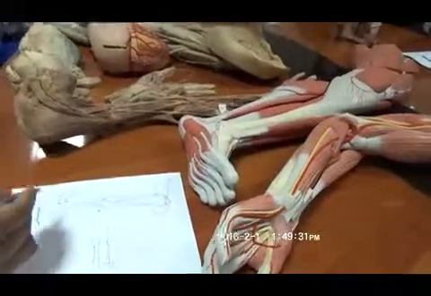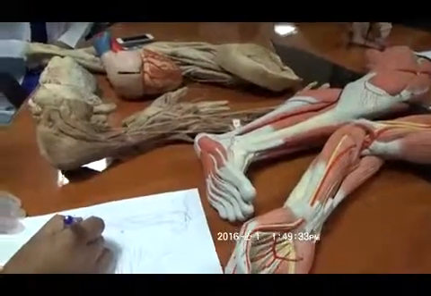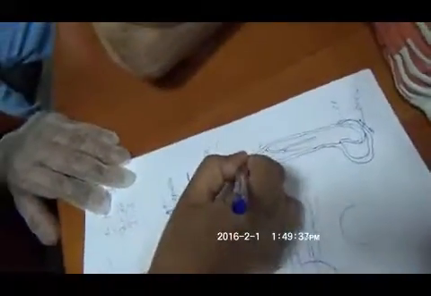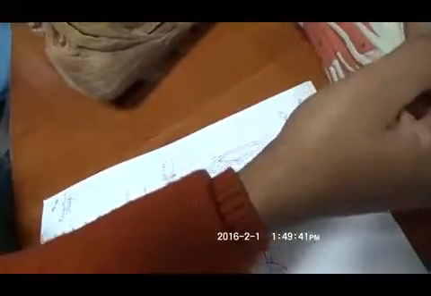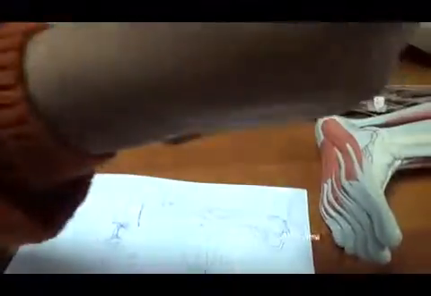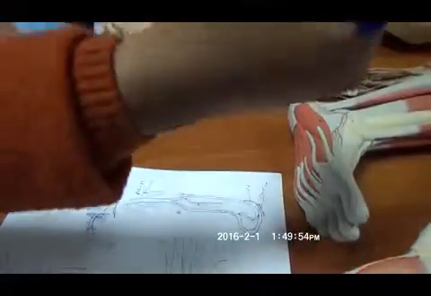Here, from the brachial artery you have branches called collateral branches which run towards the elbow joint. Collateral means they run along with the brachial artery. And then you have the branches which run upwards from the radial as well as the ulnar artery. They are called recurrent branches, because they run upwards, reversing the course.